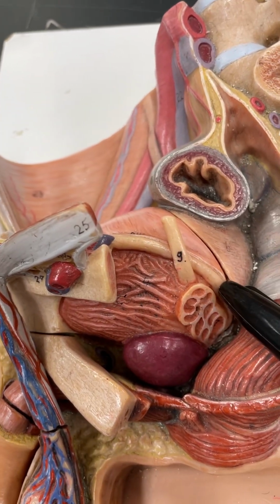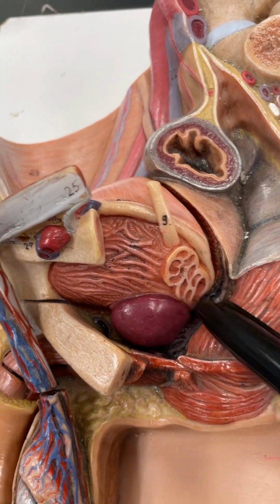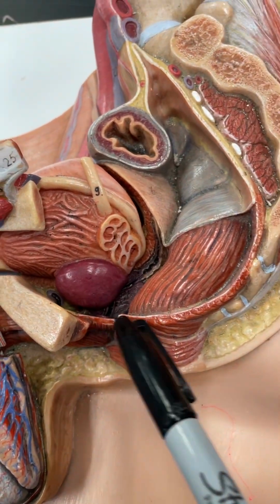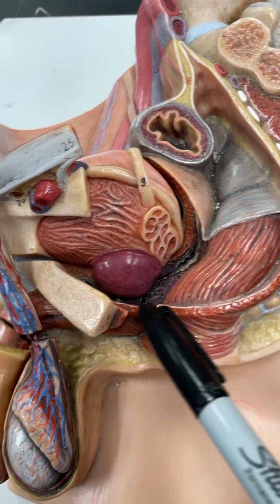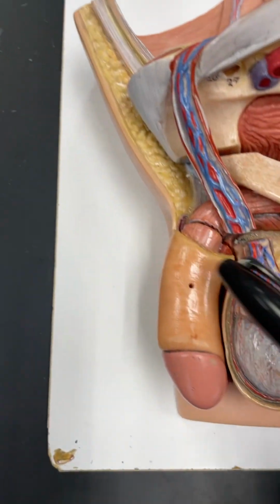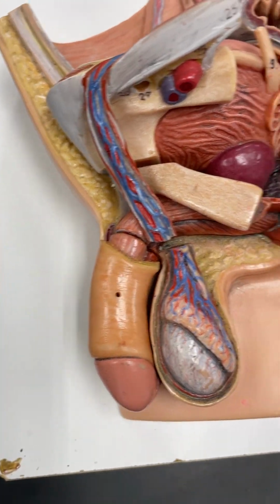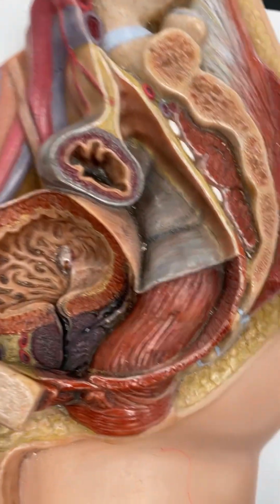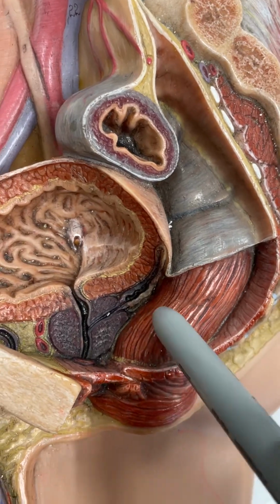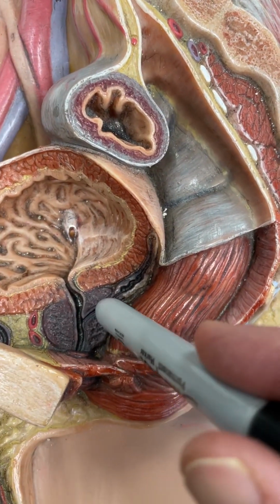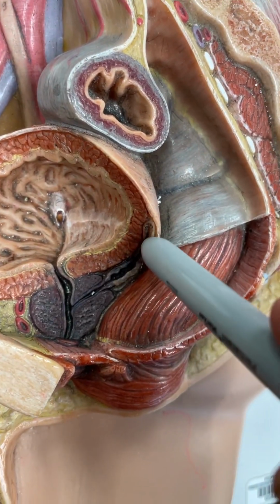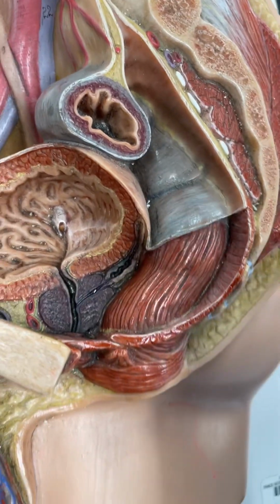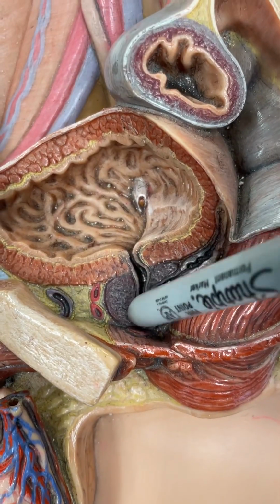There's the ampulla of the vas deferens. There's the seminal vesicle, the prostate gland, the urogenital diaphragm, and now we see the rest of the pelvic diaphragm as well. We also, of course, see the penis with the glans penis too. If we take this piece off, we do see the ejaculatory duct, and we do see where the ampulla of the vas deferens and seminal vesicle have begun to meet. And there's the prostatic urethra in there.